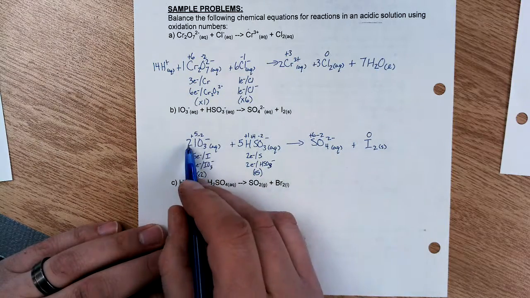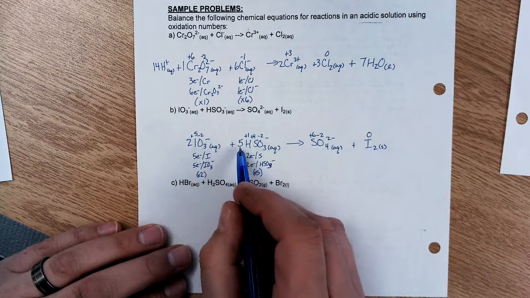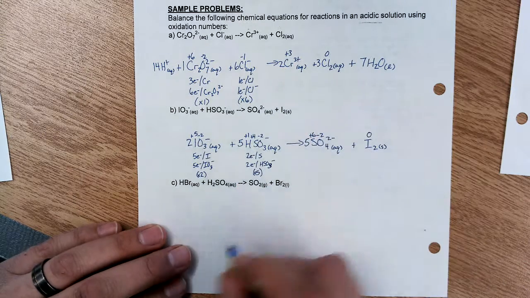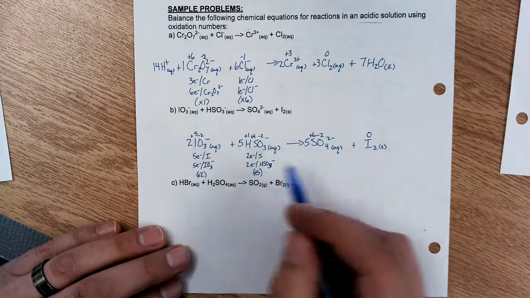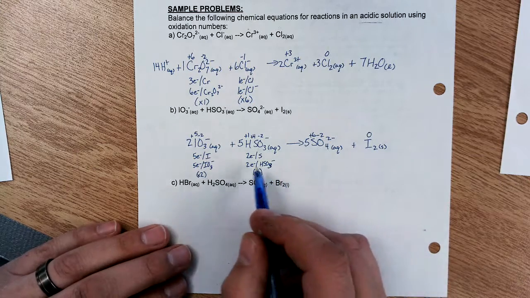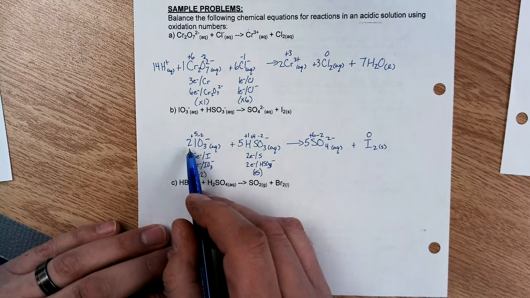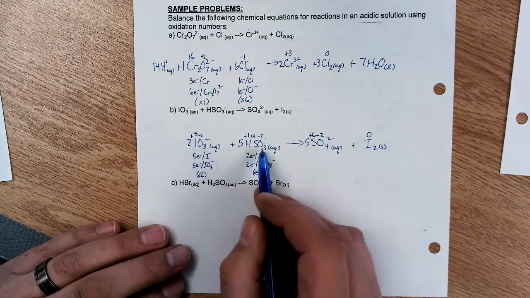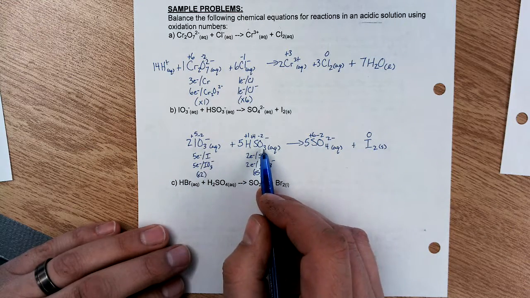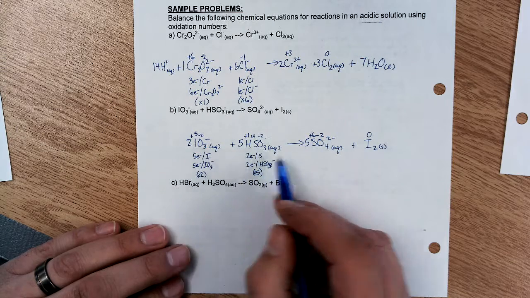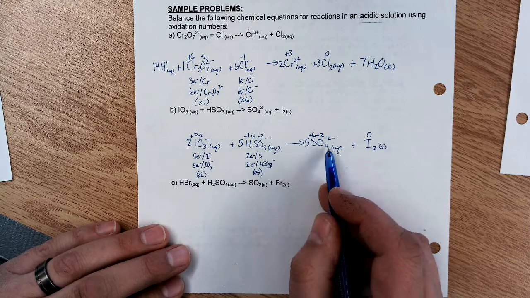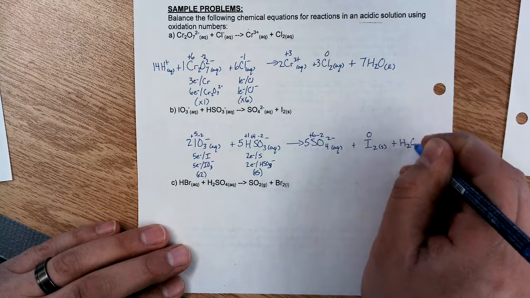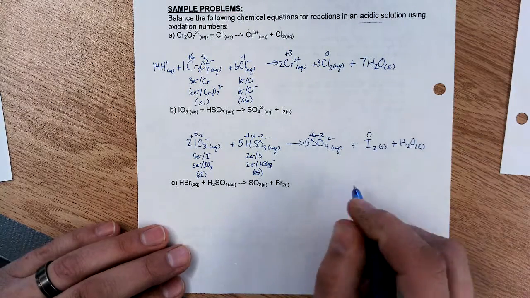And now we just balance out. We have 2 iodine, that's balanced. We have 5 sulfur, so we need 5 sulfur. Okay, once we have that balanced, now we look at our oxygens and hydrogens. So we have 6 oxygens plus 15, so we have 21 oxygens on this side. We have 20 oxygens on this side, so we need one more oxygen. So we'll add in 1 water molecule.